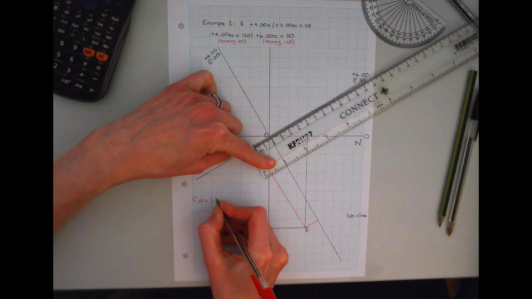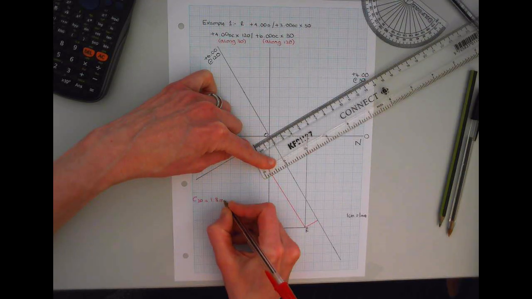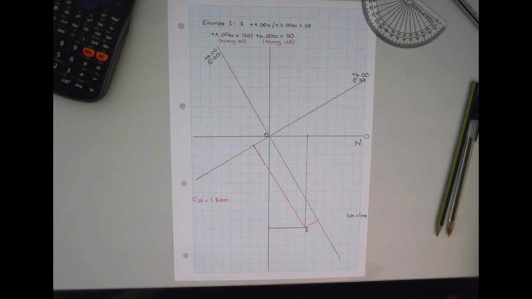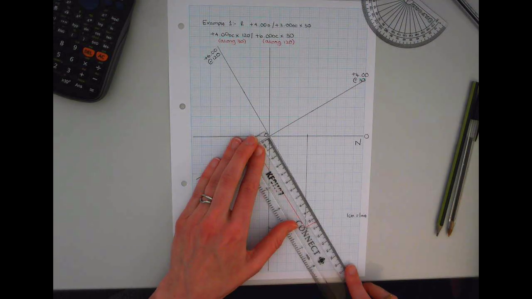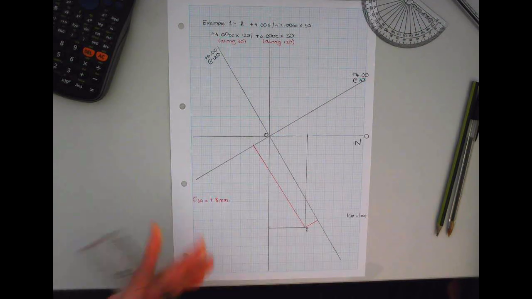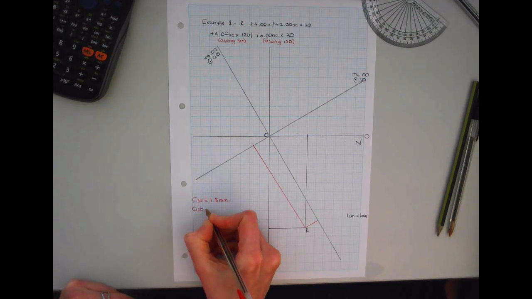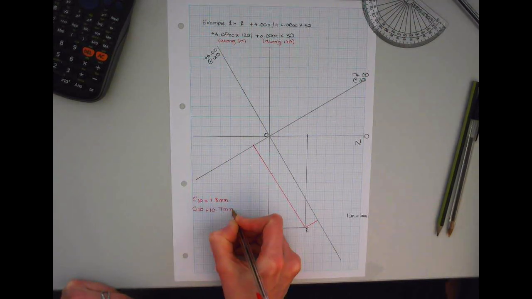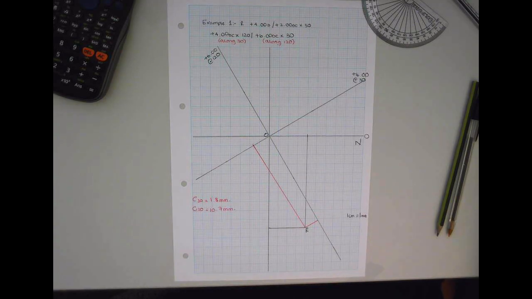So we can label this as C30. So C classes descent, we recorded this as 1.8 millimeters. What we actually measured was 1.8 centimeters, but because we're using our scale of 1 centimeter to 1 millimeter, our answer gives 1.8 millimeters. And we do the same with the +6 line. So we'll call this C120, just 10.7 millimeters once we've worked back to scale.